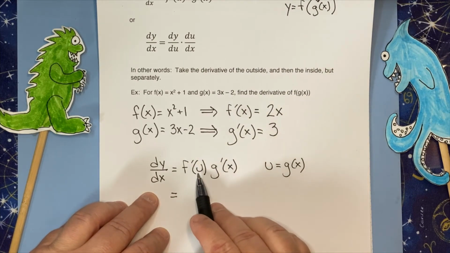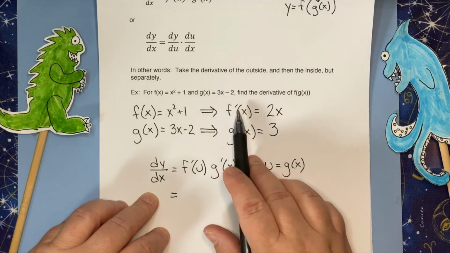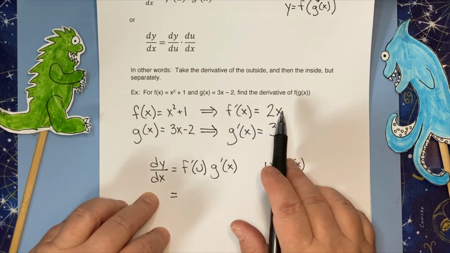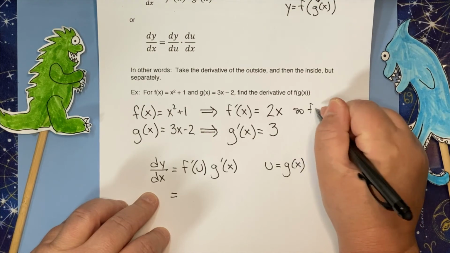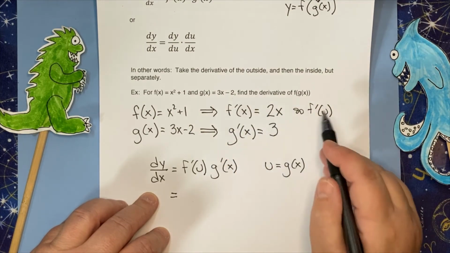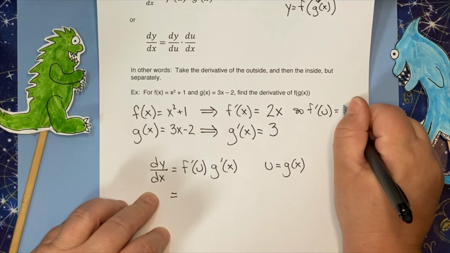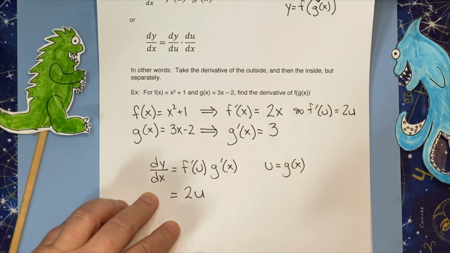F prime of u. Remember when we did functions way back in the beginning and I had you practice plugging other variables in and you're like, why would we ever have to do that? This is what we're going to do. If f prime of x is 2x, then f prime of u is 2u. Okay. There we go.